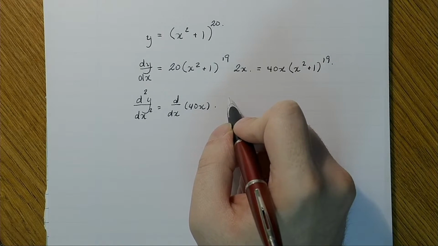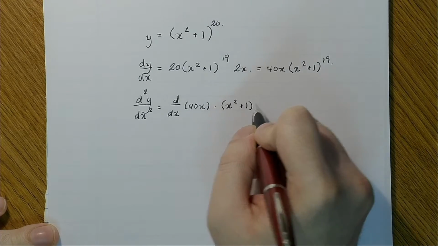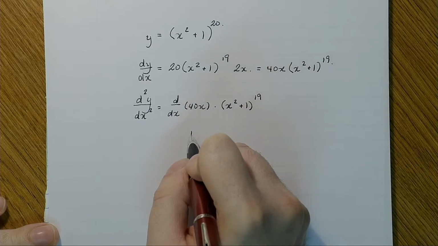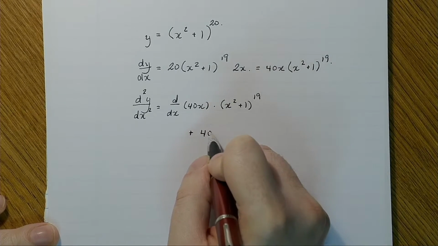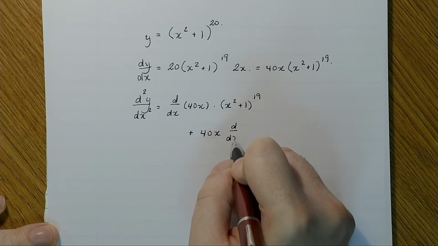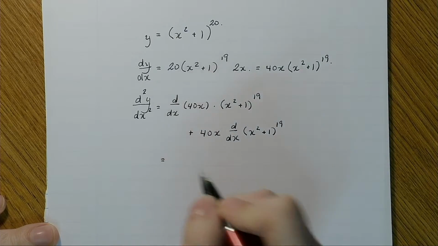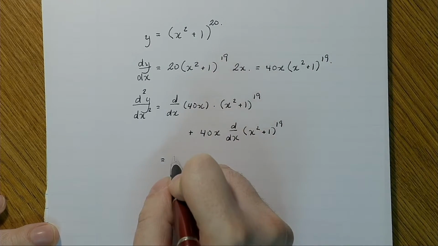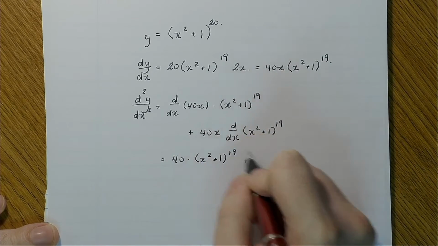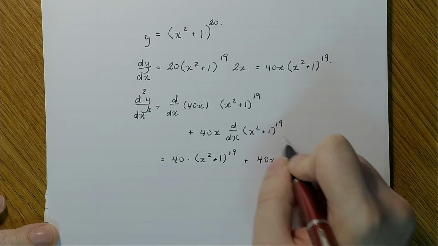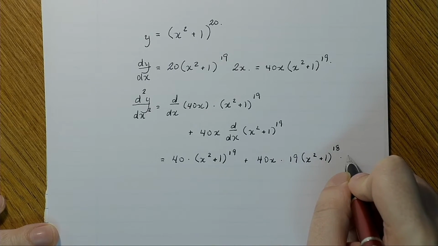Yeah, we can do that in the next class for sure, because we've kind of run out of time. I just wanted to show something pretty quick in terms of doing a double derivative with a chain rule. So plus I have 40x times the derivative. Again, the derivative of 40x is just 40 times x squared plus 1 to the 19th, plus 40x times 19 comes down in front, x squared plus 1 to the 18 times 2x.